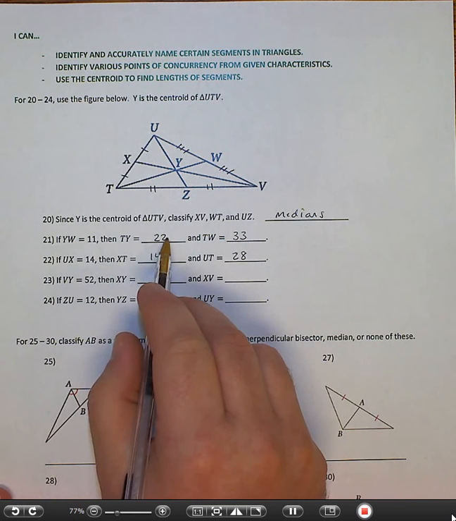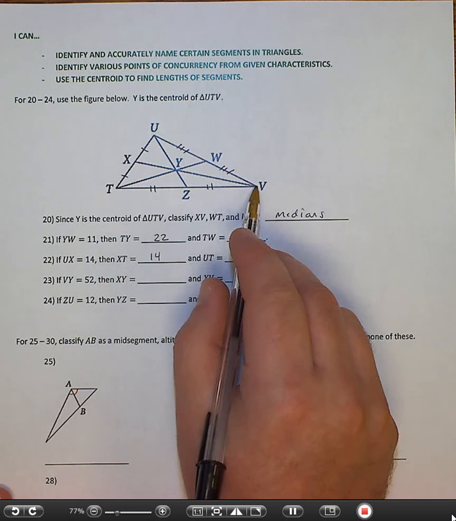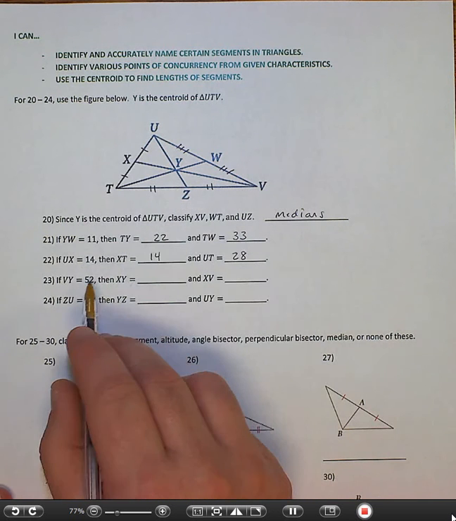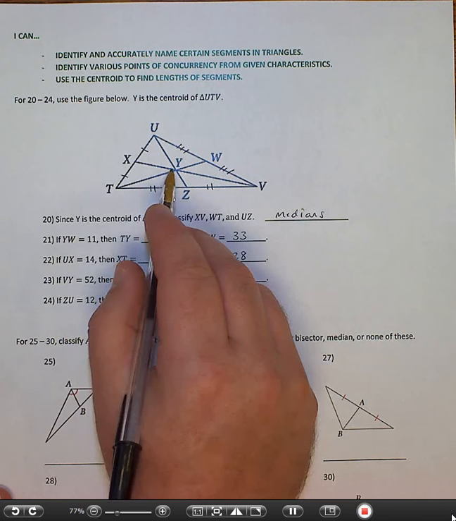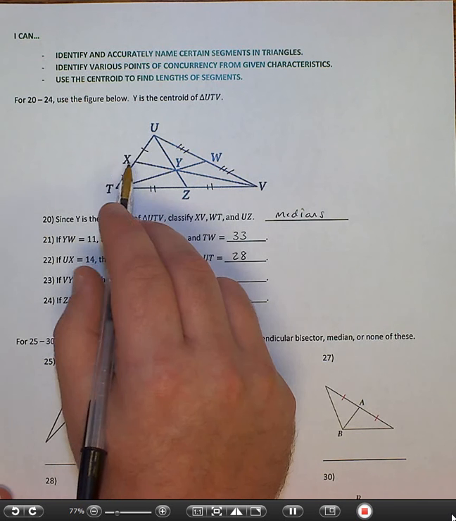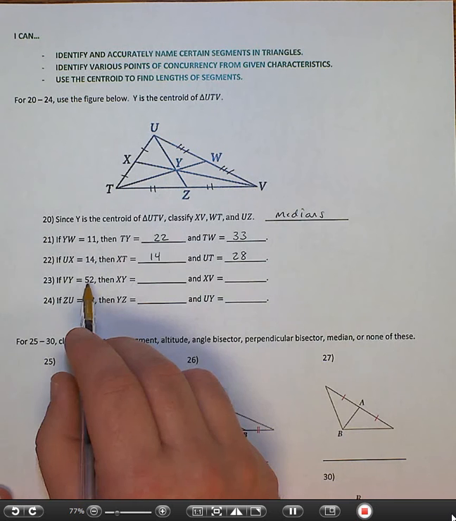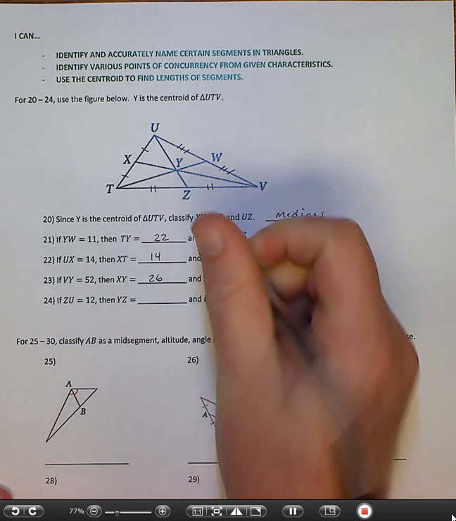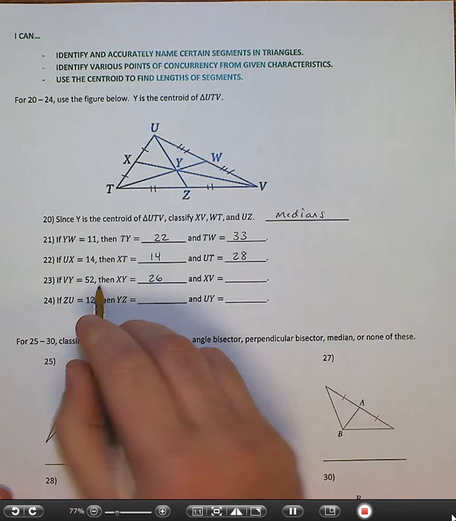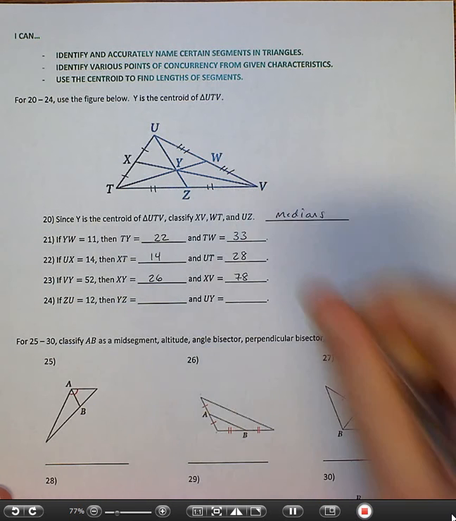Okay, if VY, so now I'm giving you from the vertex to the centroid, is 52, then XY, that's the shorter piece, because it goes from the midpoint to the centroid. So it's half of 52, so that's 26. And then I just add those up, and I should get 78 for the whole thing.